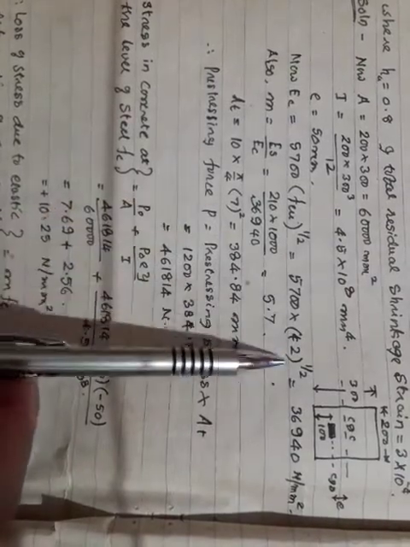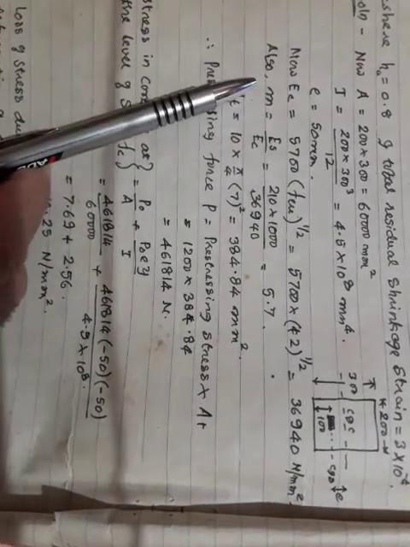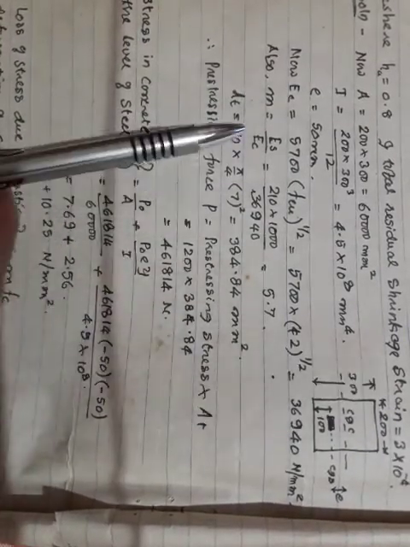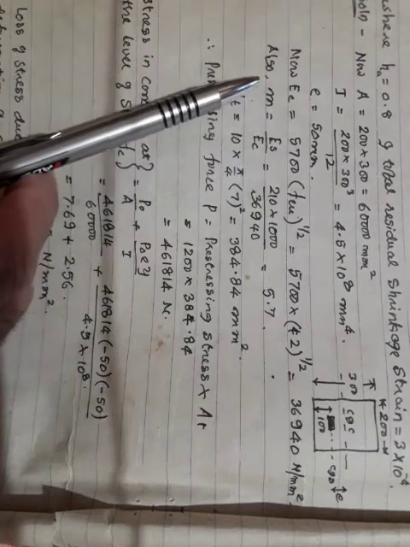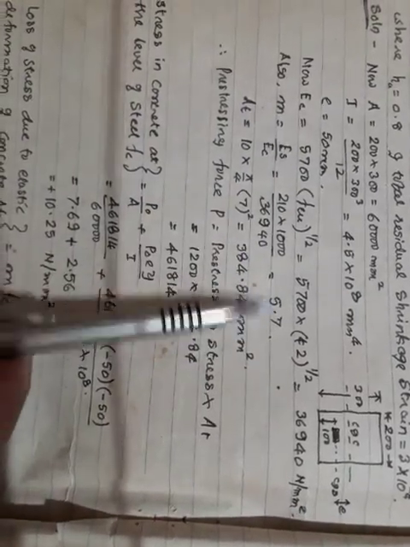So you can easily fill the value here now, and you can easily calculate your EC value. EC value is so much. Once I know the EC value, ES by EC will give you your modular ratio. So you can easily calculate your modular ratio as 5.7.